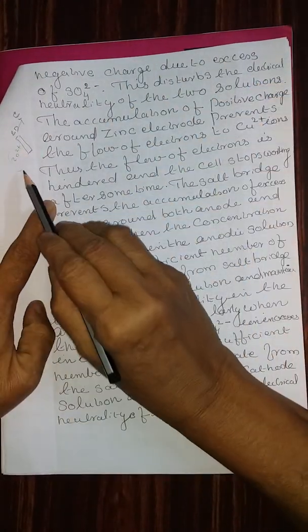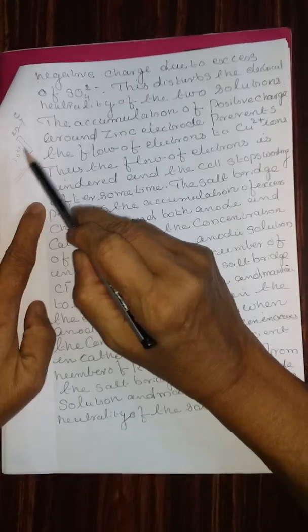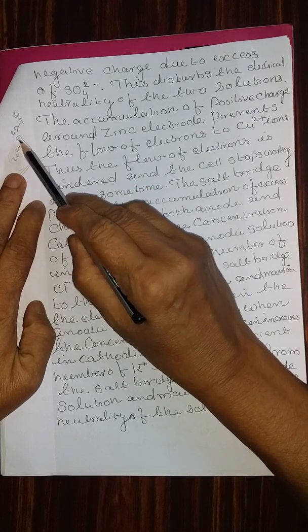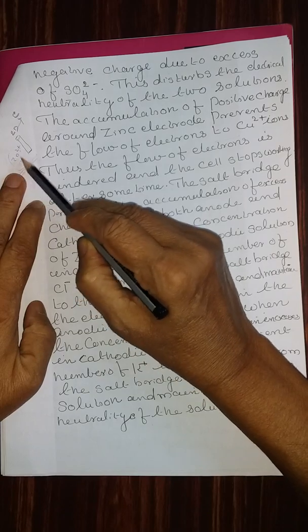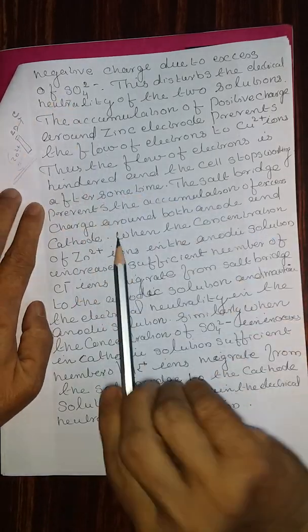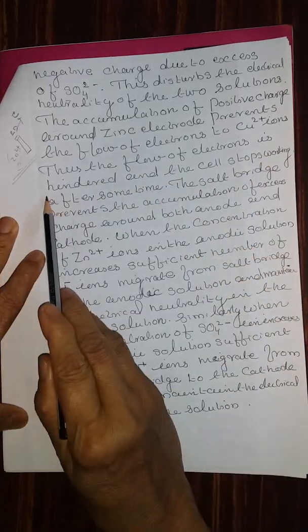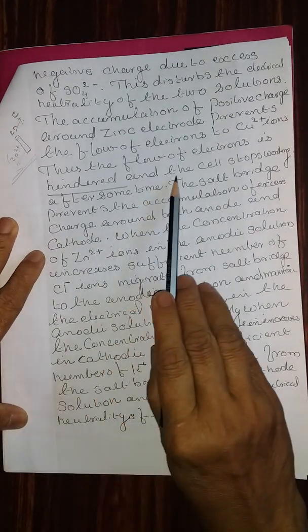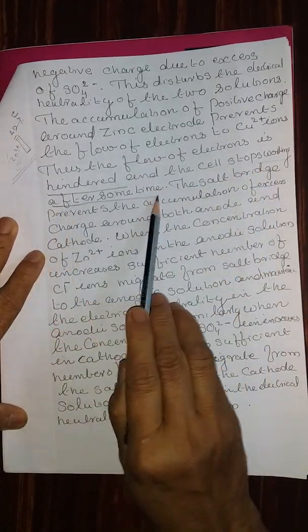That is the defect. This defect is going to be rectified. When Zn2+ and electrons are formed, these electrons will not be allowed to pass because of the cloud of this Zn2+. Therefore, the flow of electrons is hindered. This flow of electrons cannot take place and the cell stops working after some time.